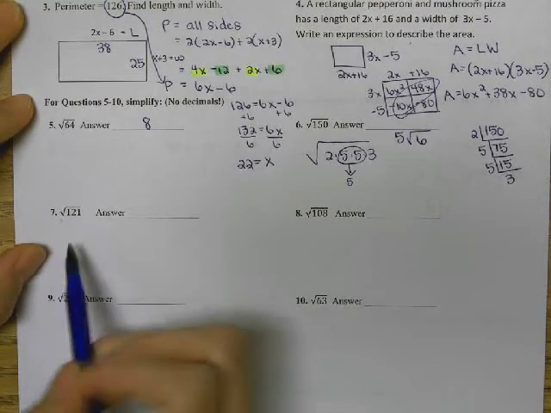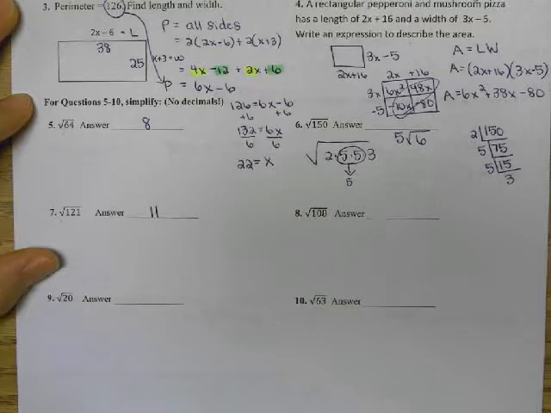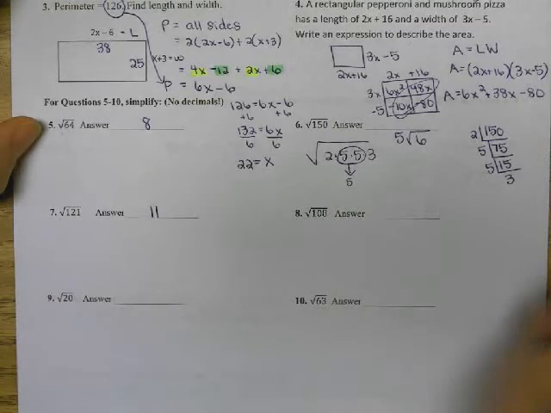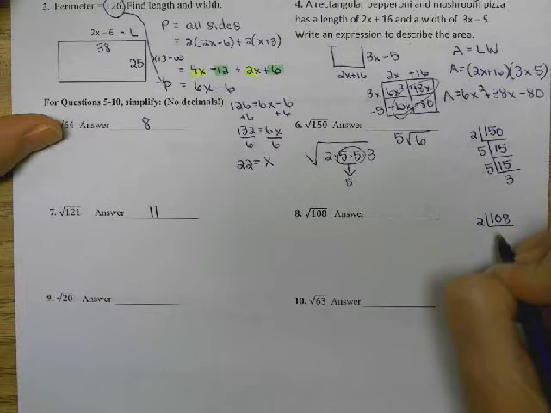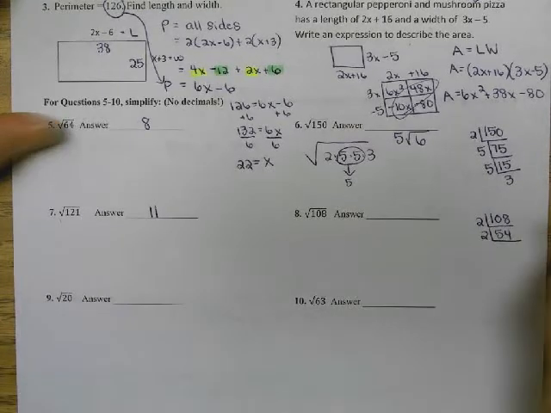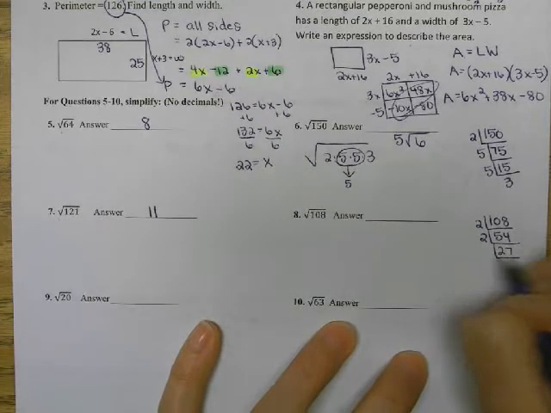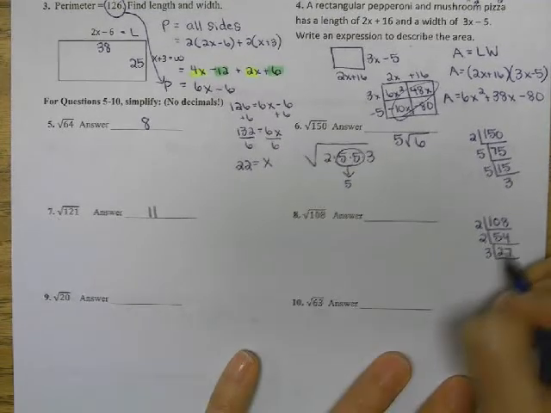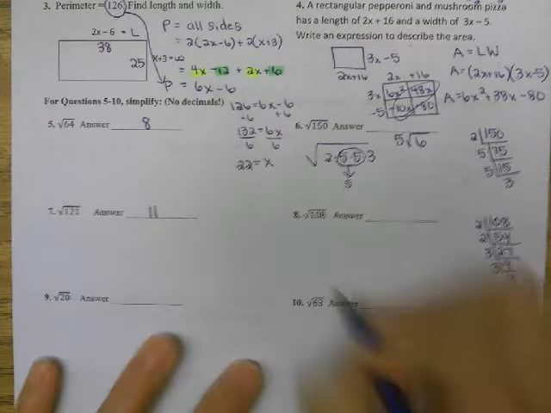Again, 121 is a perfect square, so the square root of 121 is 11, so I don't need to divide that one down. 108, I'm going to start by dividing by 2. I'm going to get 54, which is still divisible by 2, and I get 27. But 27 is no longer divisible by 2, so now I'm going to move to 3. 27 divided by 3 is 9. Divided by 3 is 3.